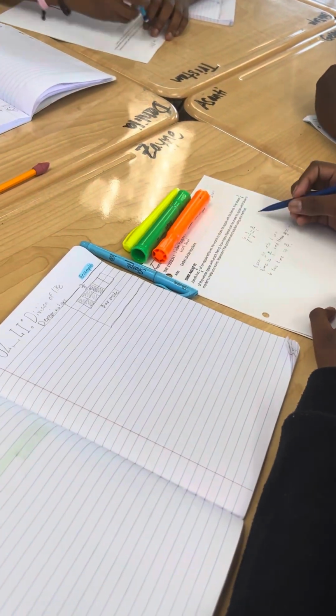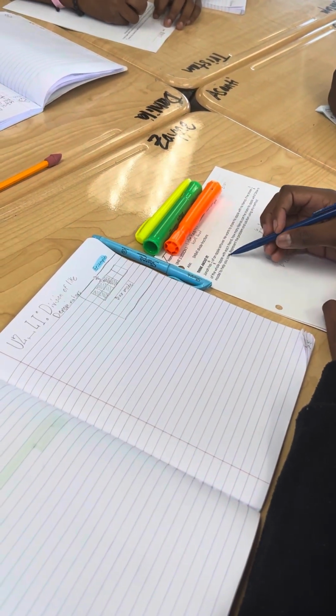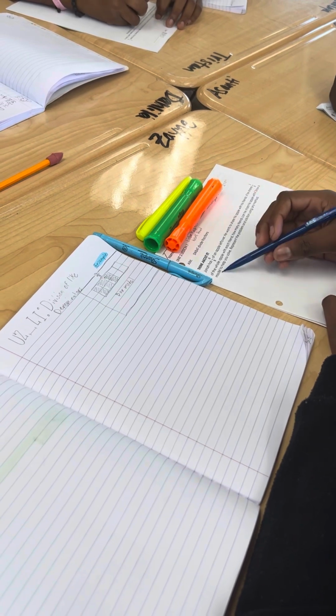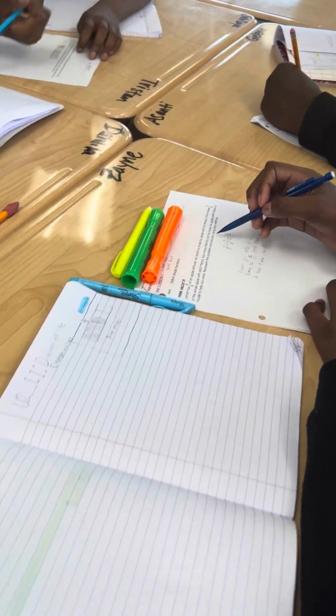Put your binder up, please? Can you put your binder up on the floor? Thank you. 2/1 is the same as 1. Yeah, so think about that. There you go. Good job.